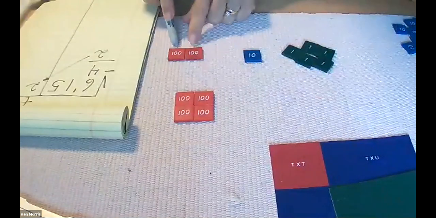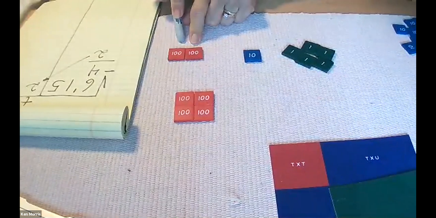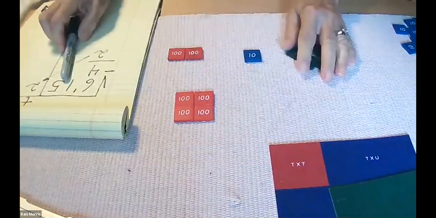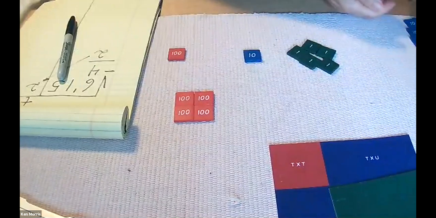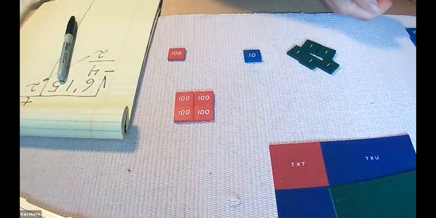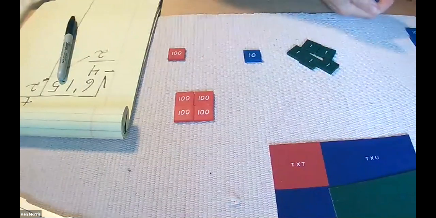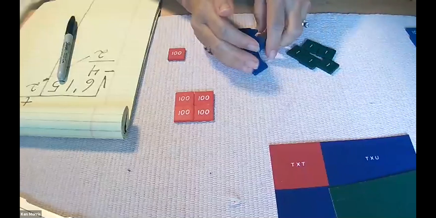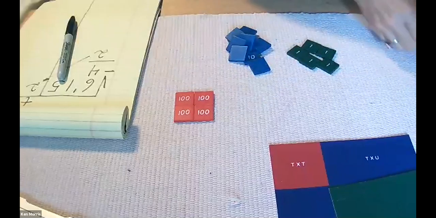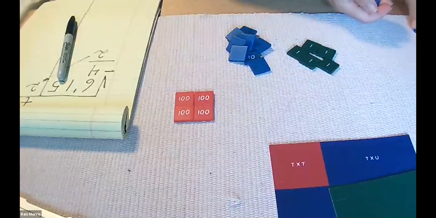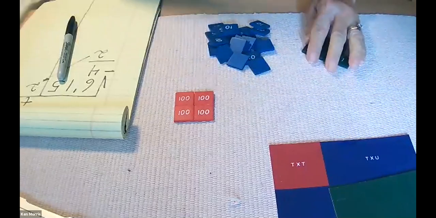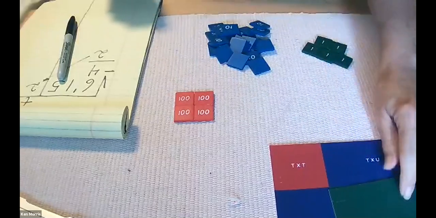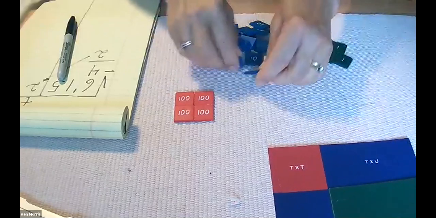All right, just like before, I can't do anything more with these hundreds, so I need to exchange them for tens. So I'm going to go ahead and do that. 1, 2, 3, 4, 5, 6, 7, 8, 9, 10. And I exchange the next one. 1, 2, 3, 4, 5, 6, 7, 8, 9, 10. And now I'm going to start building my squares. I mean, my rectangles.